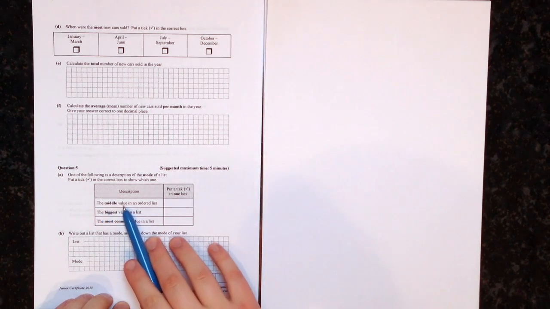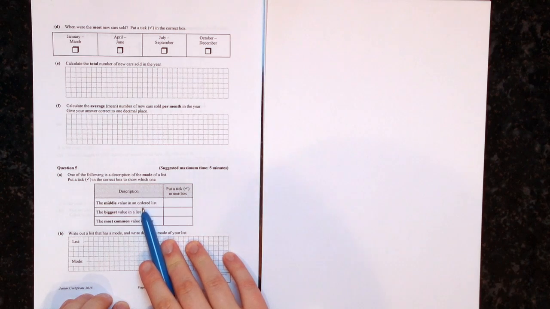Question 5. One of the following is a description of the mode of a list. Put a tick in the correct box to show which one. So we have 3 different descriptions. First one says the middle value in an ordered list. Well, we know that's not the mode because that's the definition of the median.